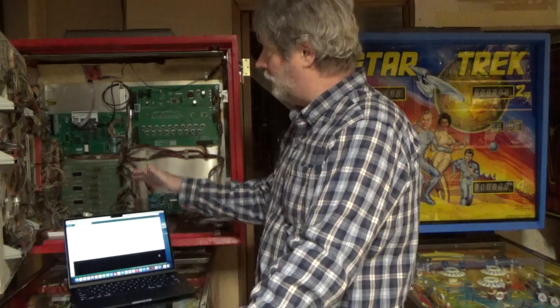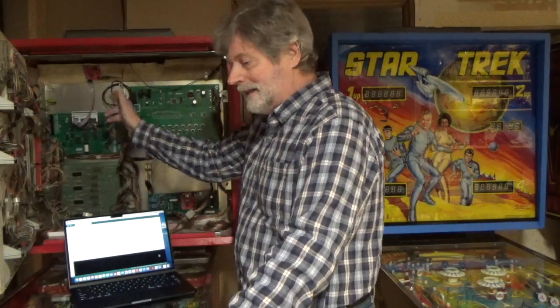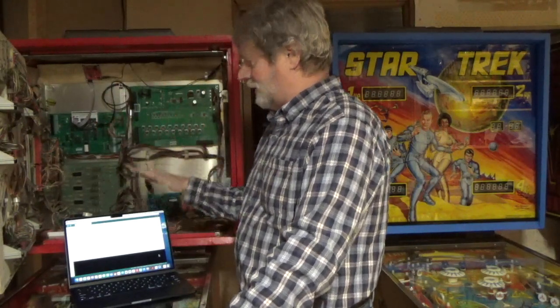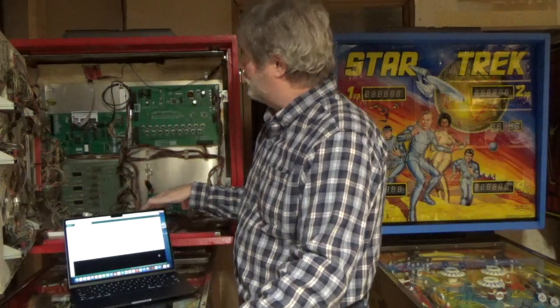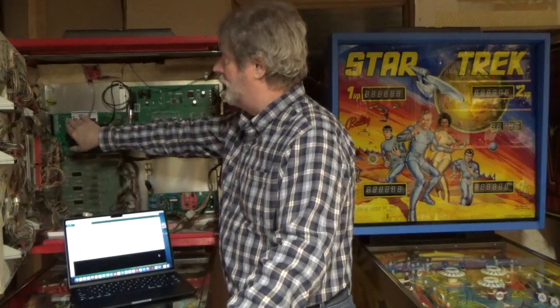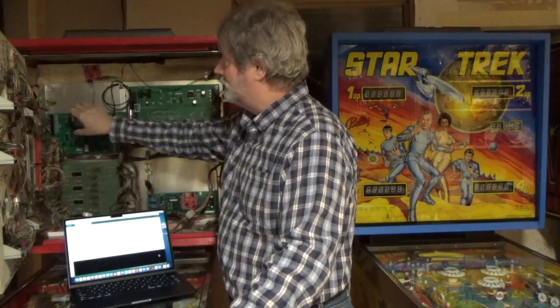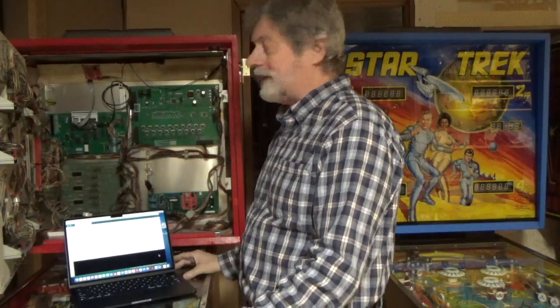So, next step, we need to upload the software to the Arduino. Now, if you have a laptop computer, you can do it directly. If not, you'll have to just unplug any cables, unplug the Arduino. You can carry it over to your computer to attach it to the computer.